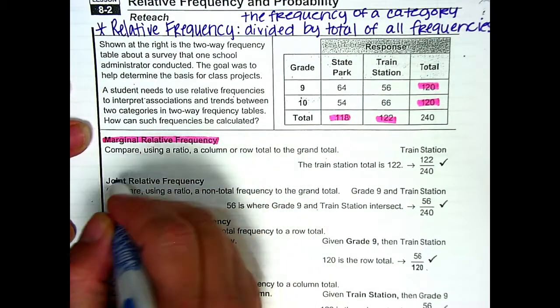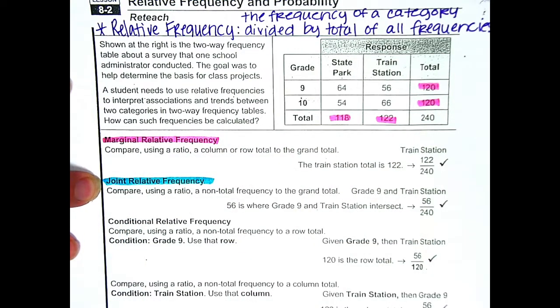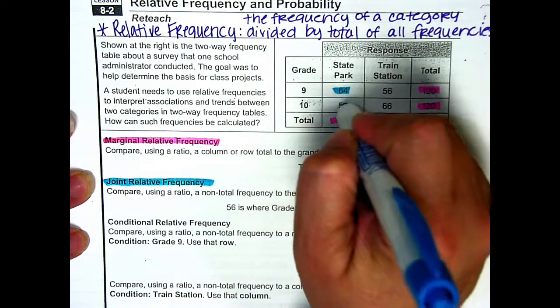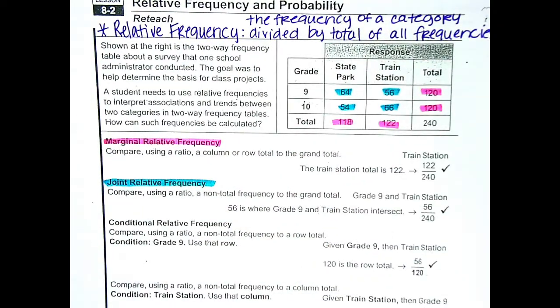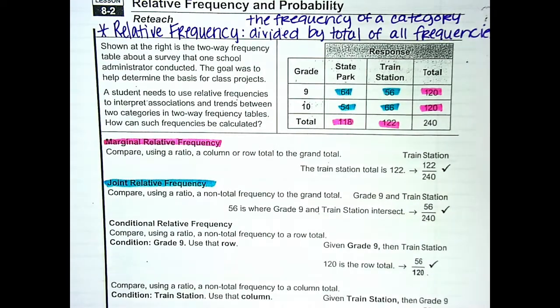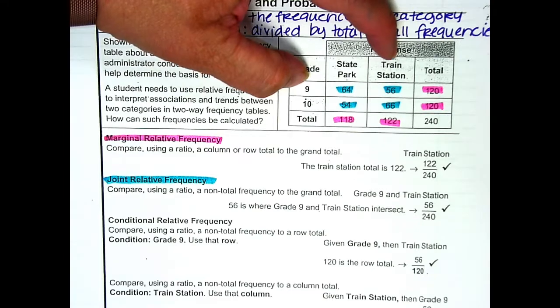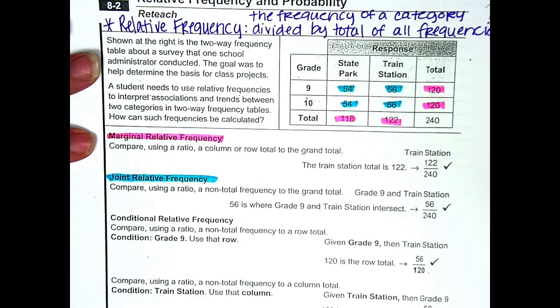Okay, and then there's something called joint relative frequency, which I'm going to highlight in blue. The joint relative frequencies are the ones on the inside of the table. They join two things together, like ninth grade and State Park or train station and 9. Okay, those are joint.